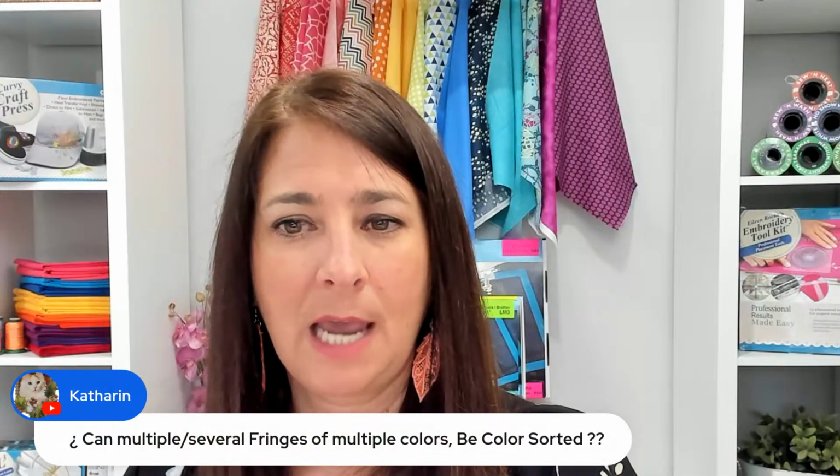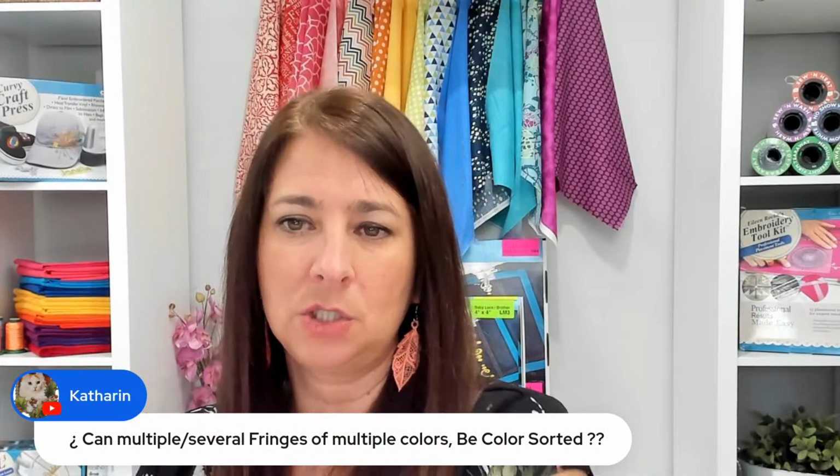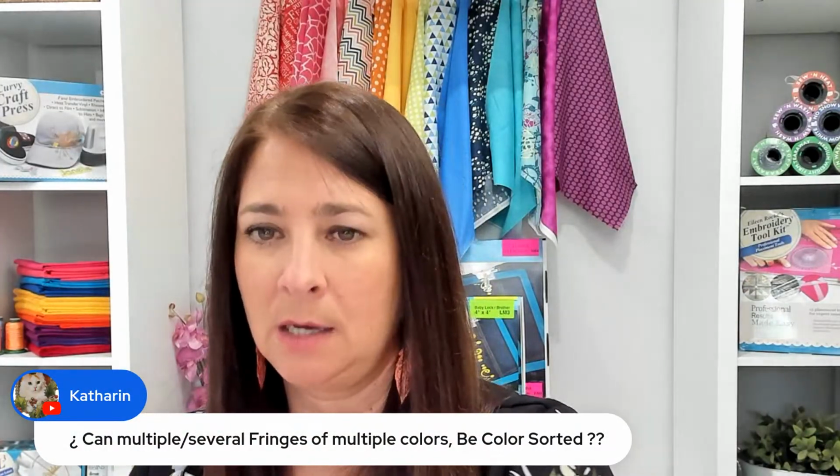Okay. And then Catherine says, can multiple or several fringe be color sorted? Yes, you sure can. Just use your color sort feature to do that.